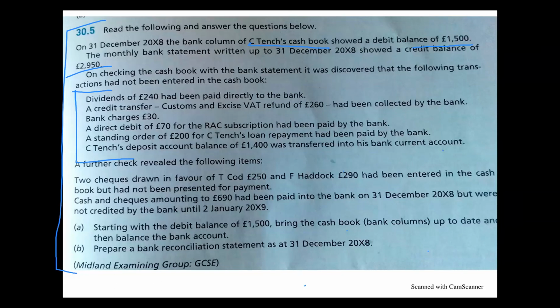The dividends had been paid directly to the bank. You had these dividends.